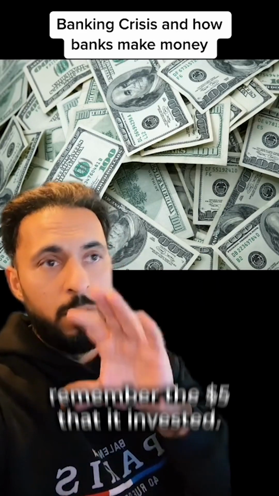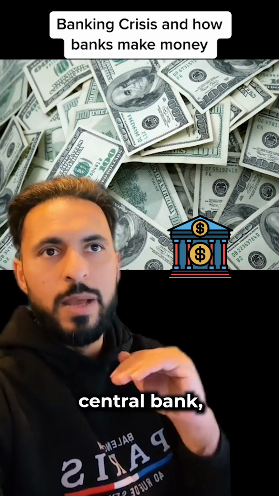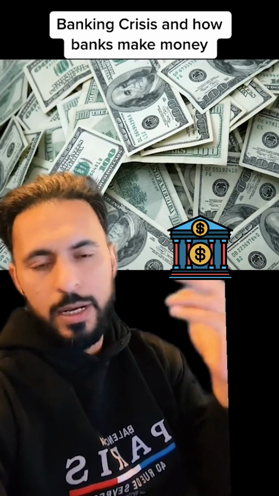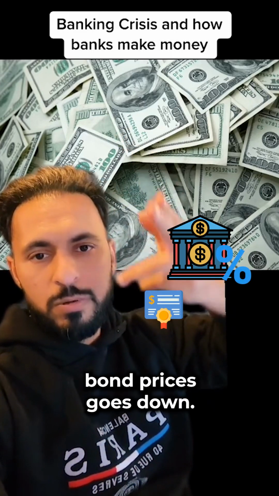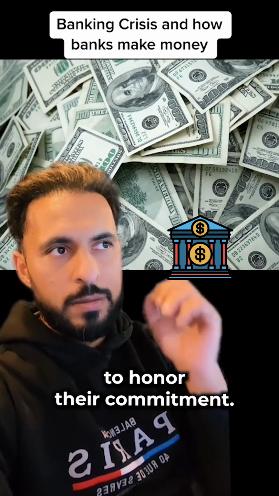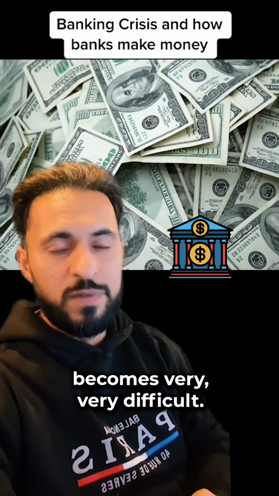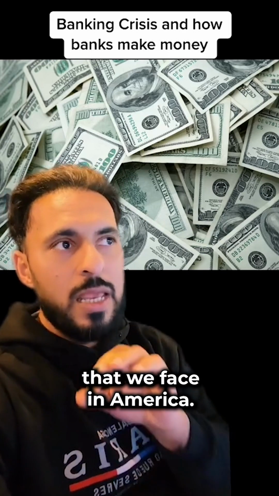The problem, remember the $5 that it invested, the problem here is that the central bank, the Federal Reserve over in America, and of course in the UK, the Bank of England, other central banks, they have all increased interest rates. When they increase interest rates, bond prices go down. Now they have less money to honor their commitment. This is where the banking crisis becomes very difficult. And this is the situation that we face in America.